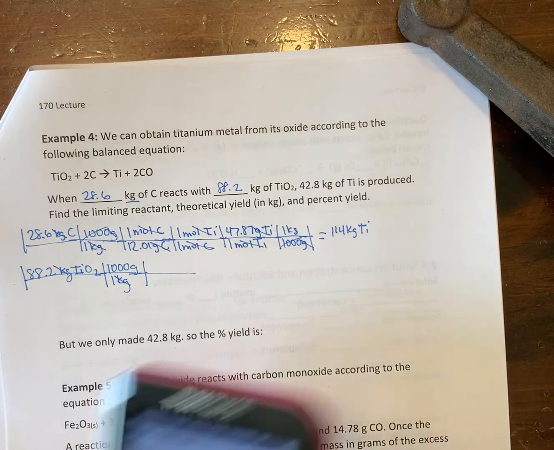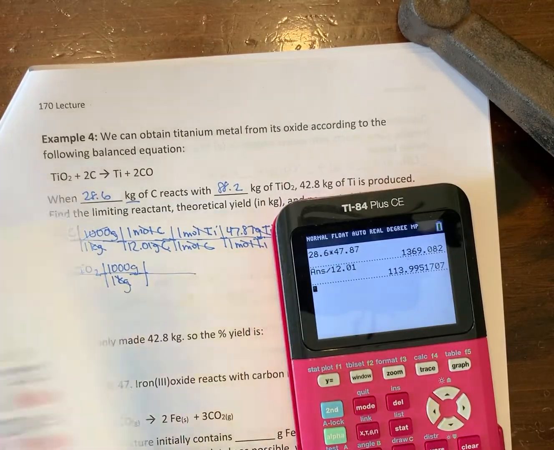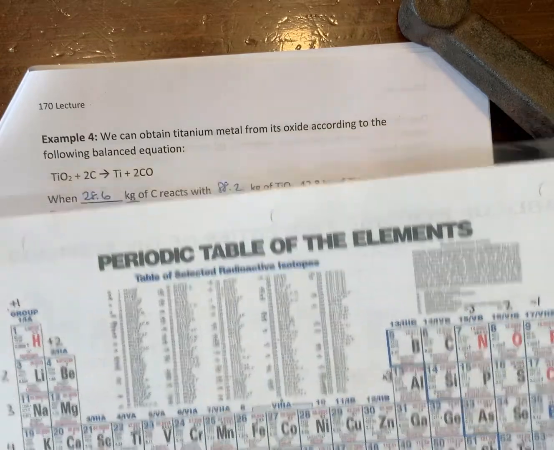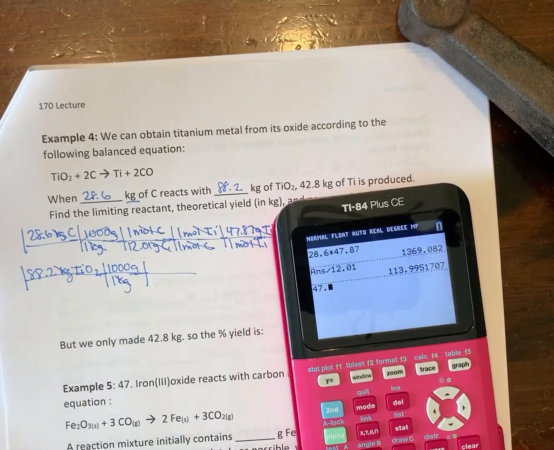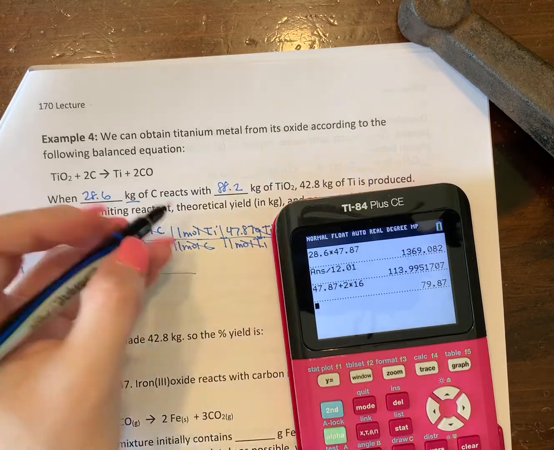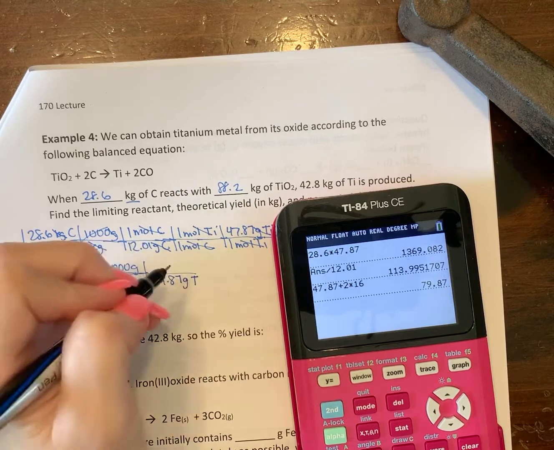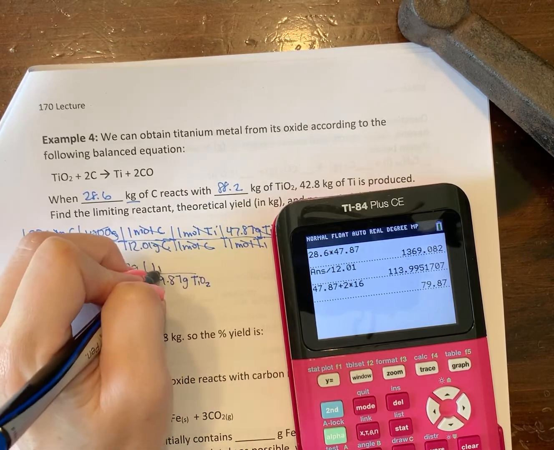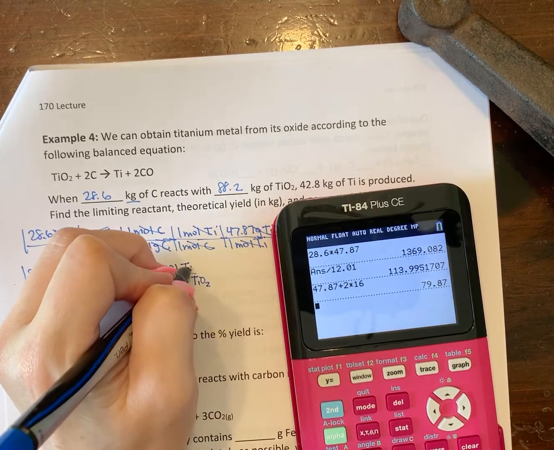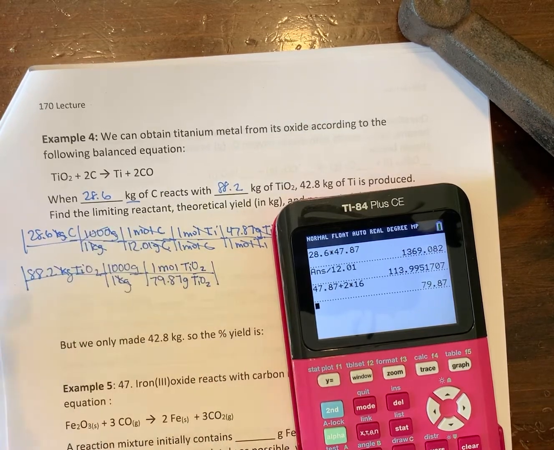Now, titanium oxide weighs how much? Titanium, 47.87 plus 2 oxygens. So 79.87 grams of TiO2, 1 mole. That would be titanium 4 oxide.